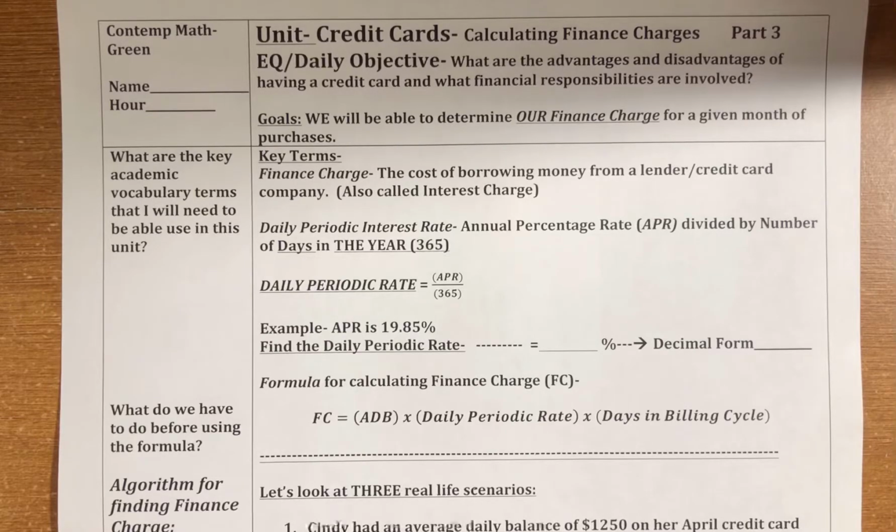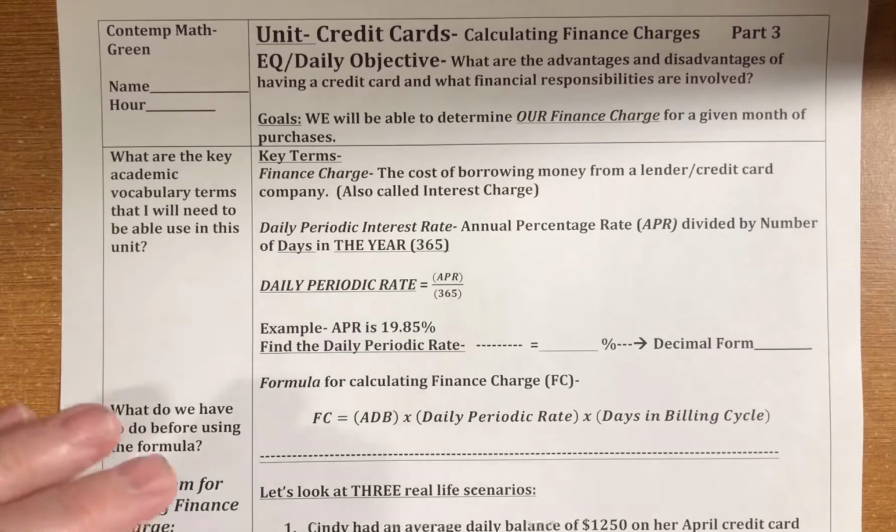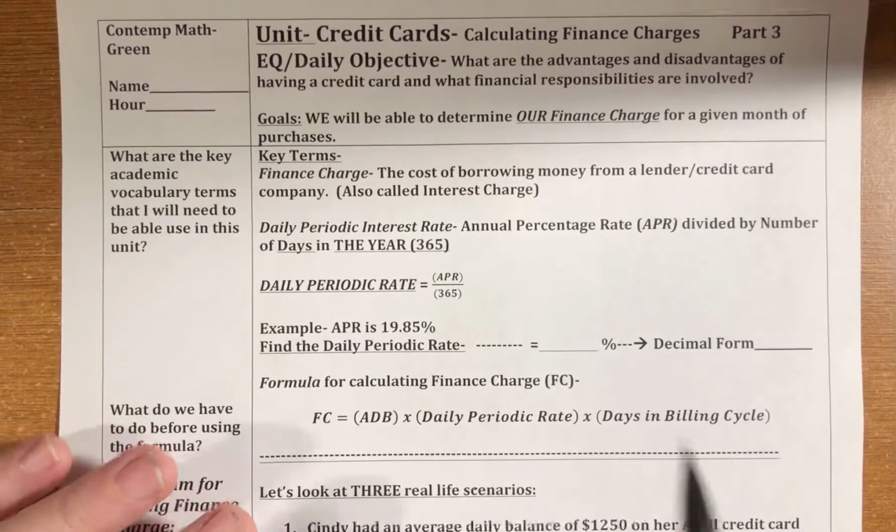Now this is the biggest key to this unit: understanding how finance charges are calculated. Okay, this is very current. This is exactly how credit card companies figure out what it costs you to do business with them. They've got to make money too, so we've got to think about this.